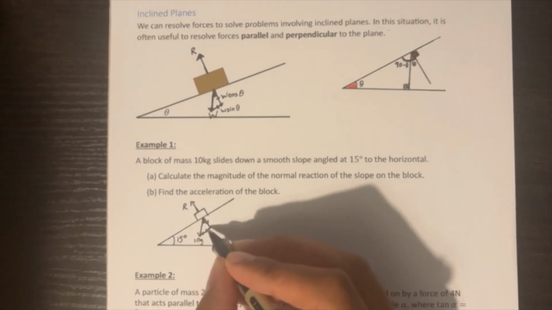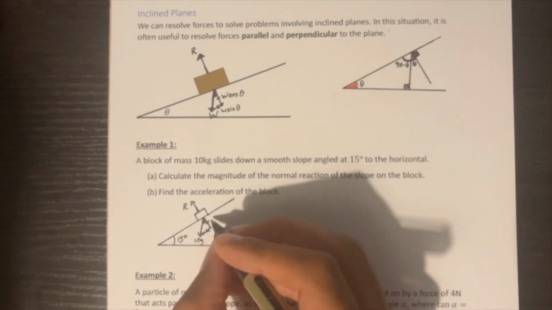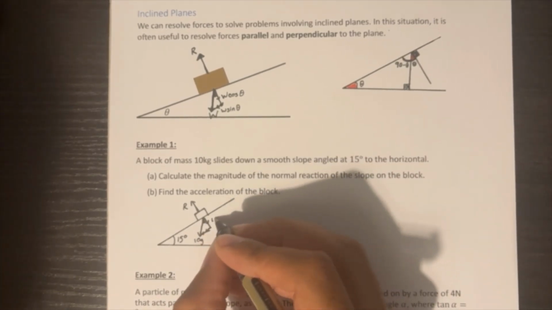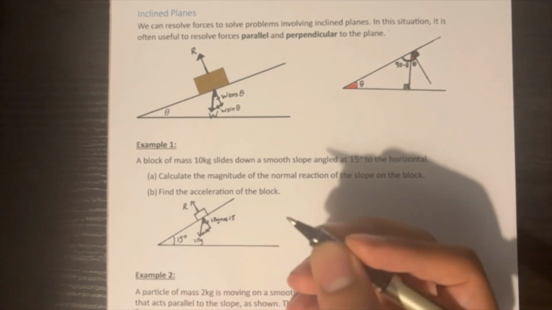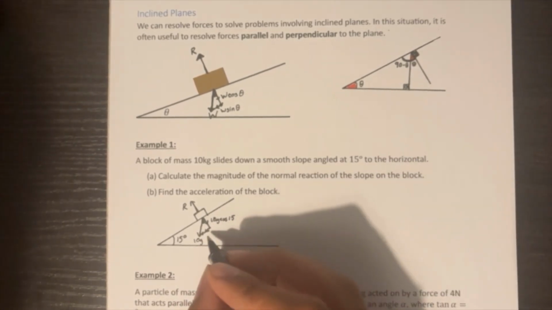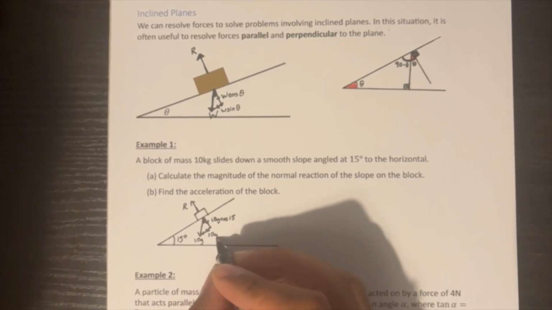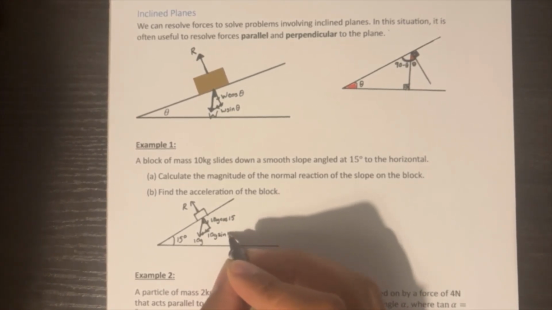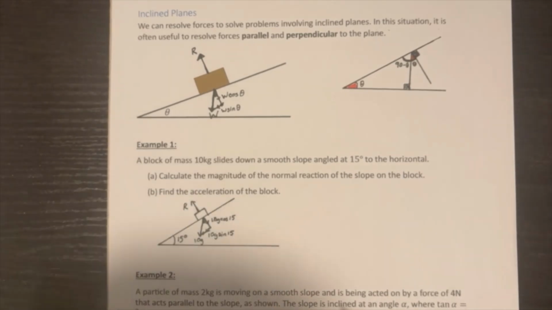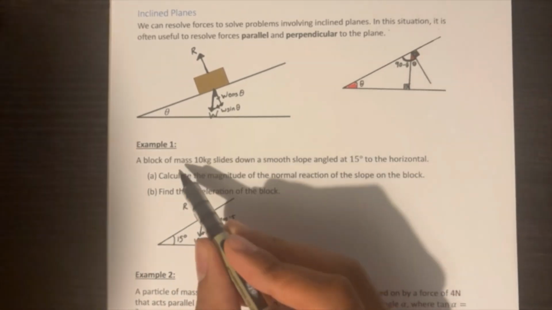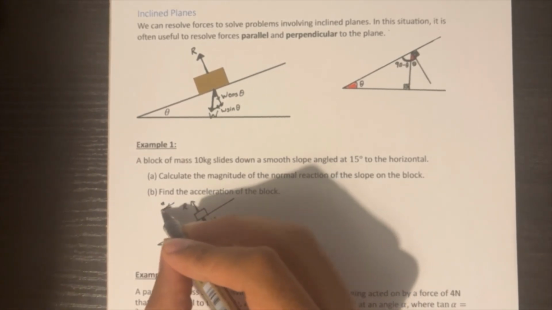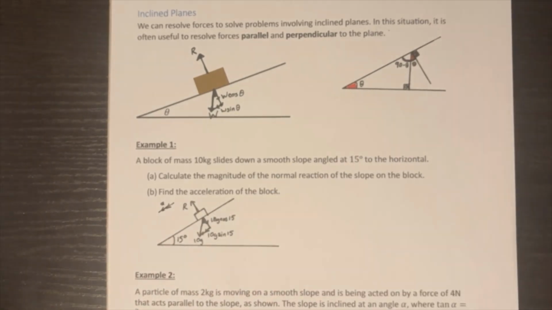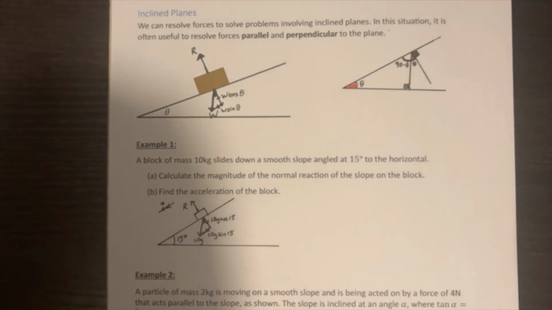Therefore, the adjacent here must be 10g cos 15, and the opposite side is 10g sine 15. And the block is sliding down the slope, so we'll just put our acceleration in that direction there. So it's going to accelerate down the slope.